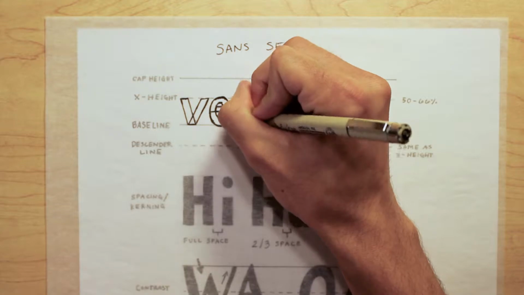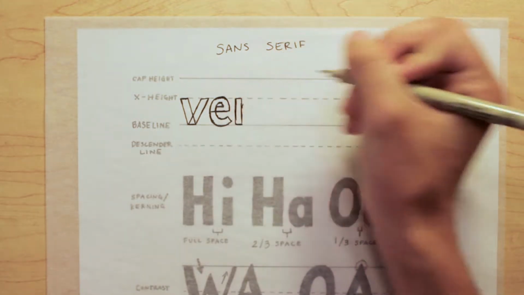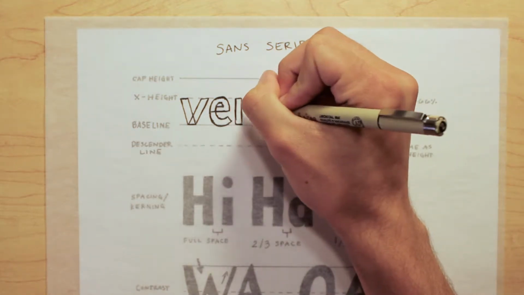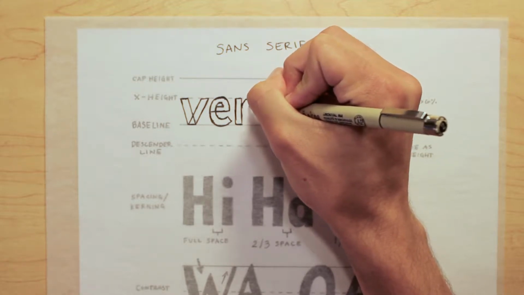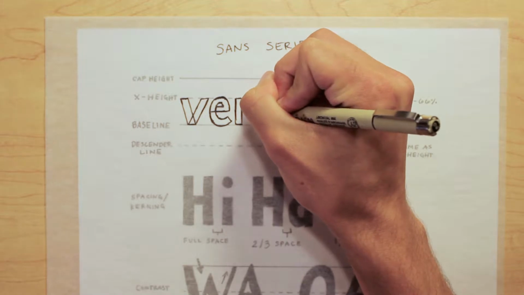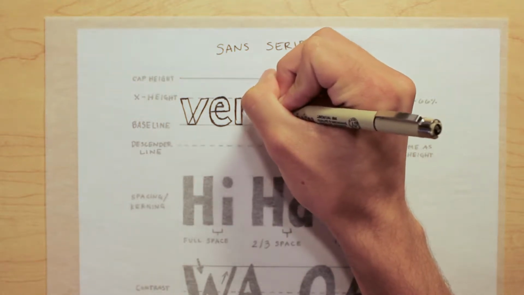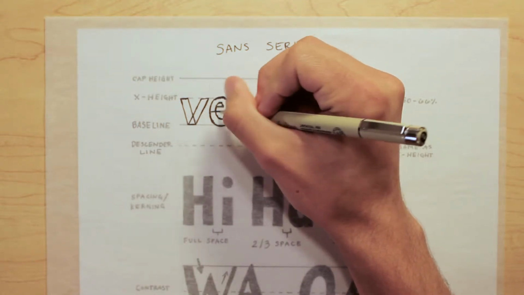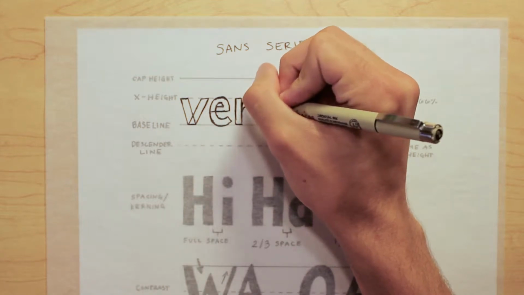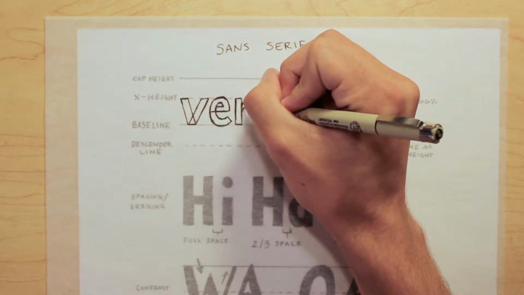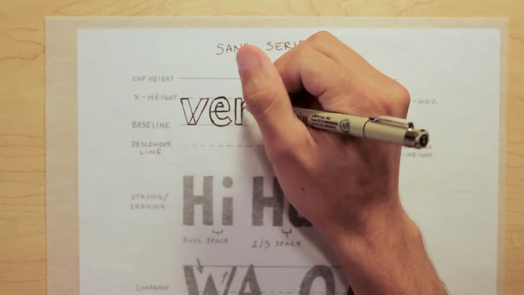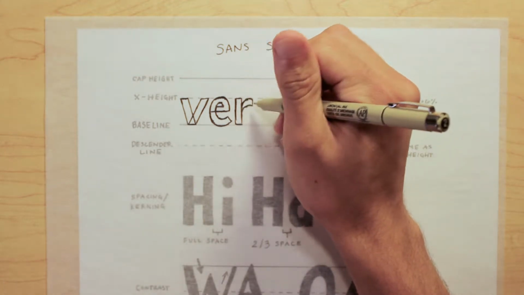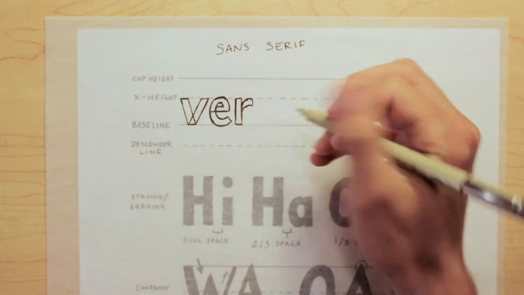Next is the R. So I got my stem, and then we're going to go ahead and create this part of the R. And I am thinning it out a little bit. At the connection points where they meet stems, you can thin it out a little bit, because if you keep it the same width, it's going to look a little bit too heavy. So you're just kind of adjusting it visually to make it look a little bit better.